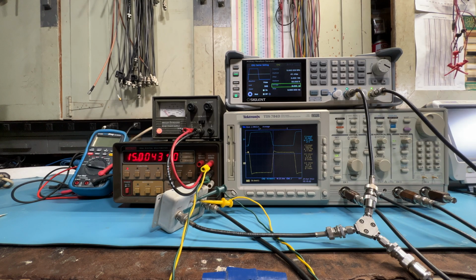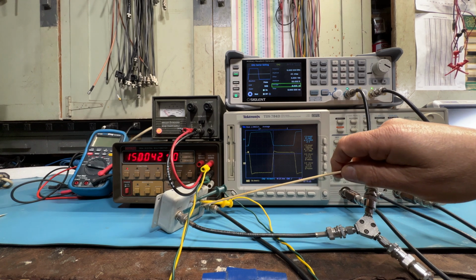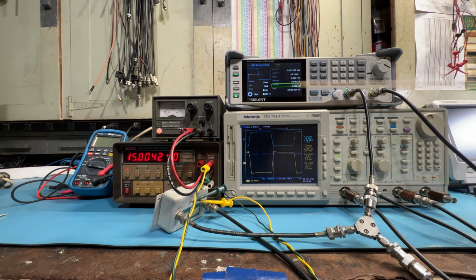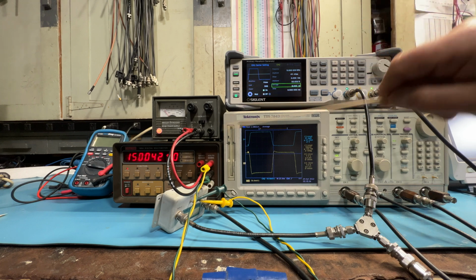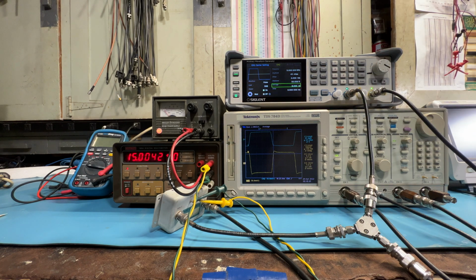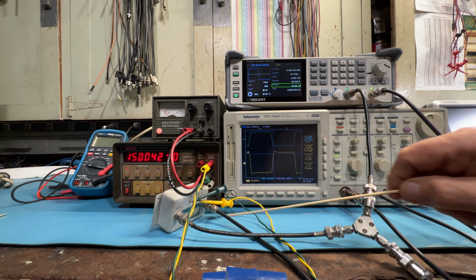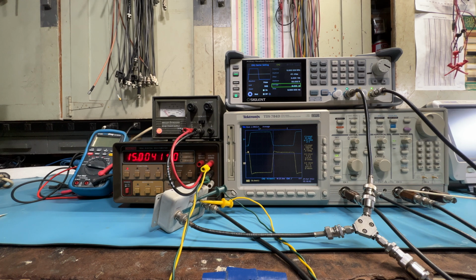So here I am testing a 20 hertz to 120 megahertz RF amplifier. 15 volts is coming from this HP 5216A power supply, and the voltage is being monitored by this Keithley meter. The output of this waveform generator is going into a resistive power divider. One half of that power divider is going to the input of the amplifier, and the other half is going into channel 2 of the oscilloscope, which is the blue trace. The output of the amplifier is going in through a 20 dB attenuator into channel 3, that is the yellow trace.